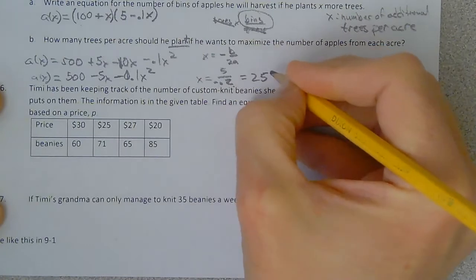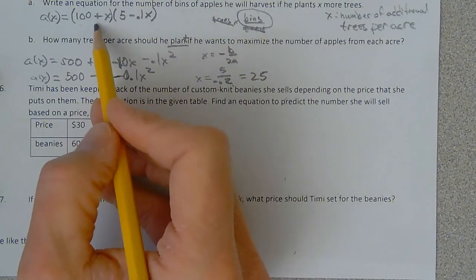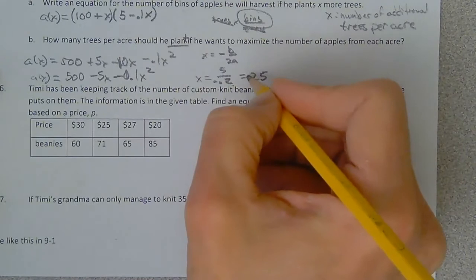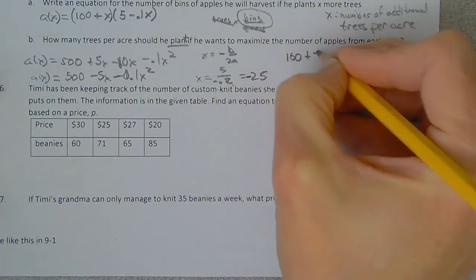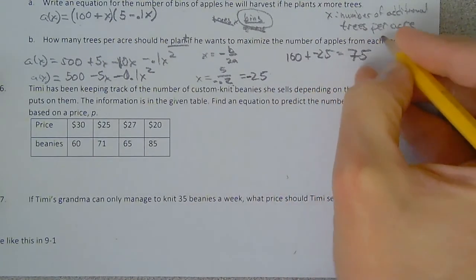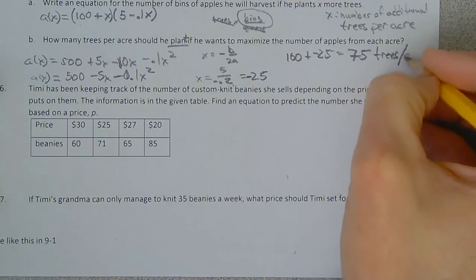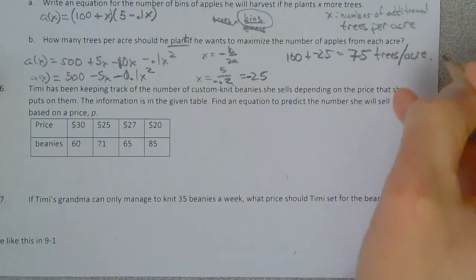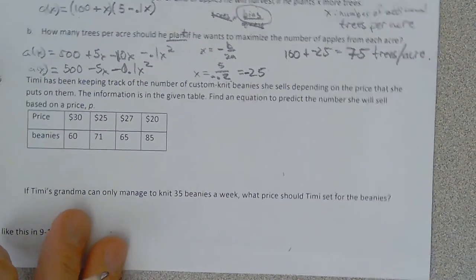And so what he should actually do is only plant 75 trees per acre. Okay, 100 plus x, but our x came out to be negative. So 100 plus negative 25, his best solution is 75 trees per acre. You should be able to verify that with a graph as well.